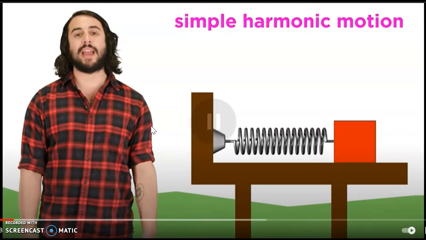So we release it from here. Around the middle of its back and forth motion is going to be where it's got the most kinetic energy. This is when the spring has returned to equilibrium. We know when the spring is back in its equilibrium position, that means that it doesn't have any potential energy, so all of the energy in the system has to be kinetic energy, so it's going to be going the fastest when it's in the middle.